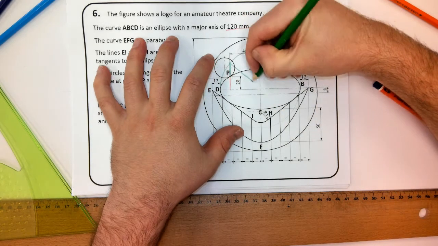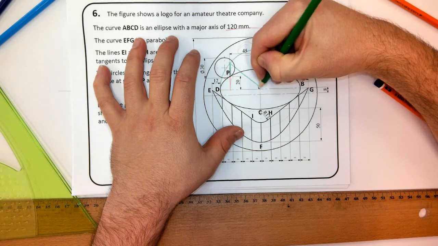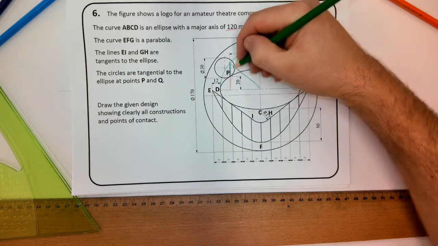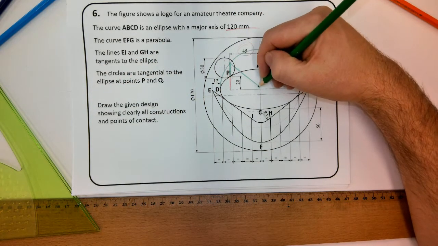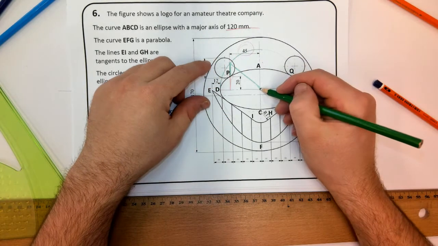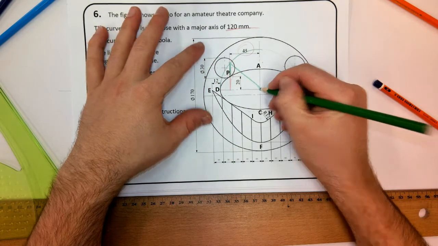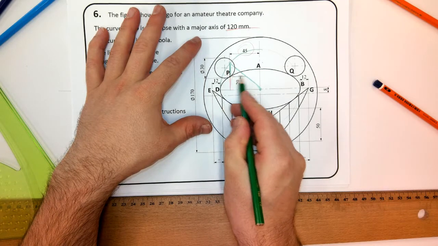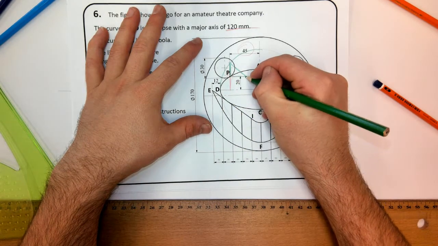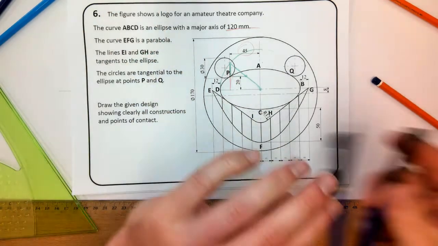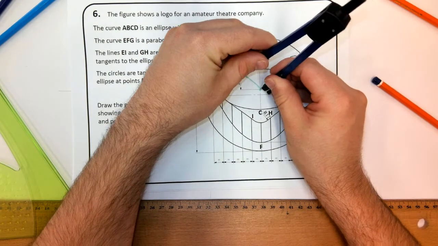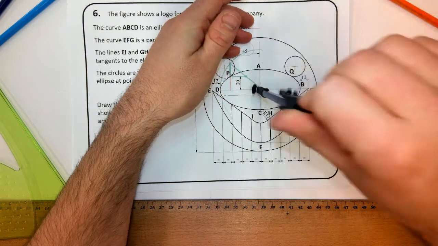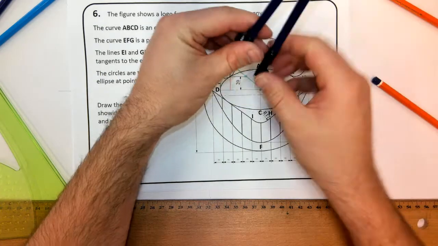Now when I hit my major circle, I can go back to the center of the ellipse, and I can go parallel to my major axis until I hit that slope line. There's a point on the minor circle. I can draw in my minor circle then.